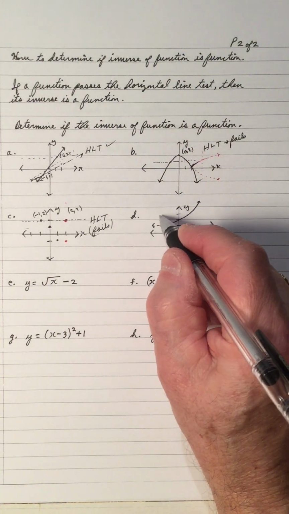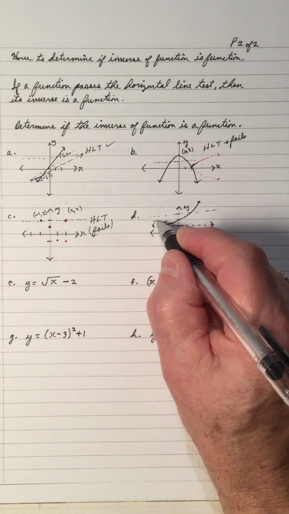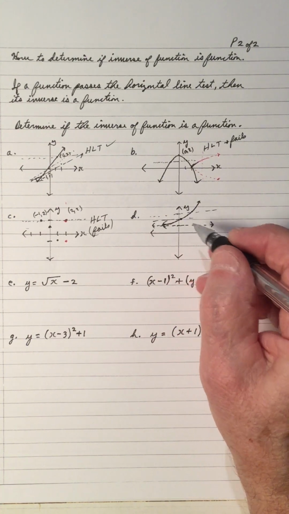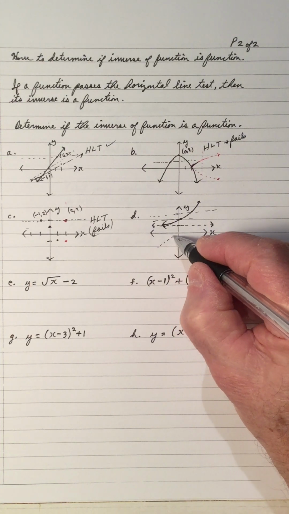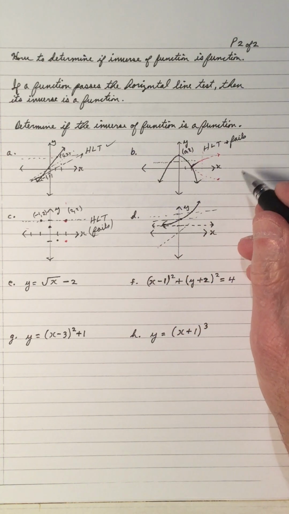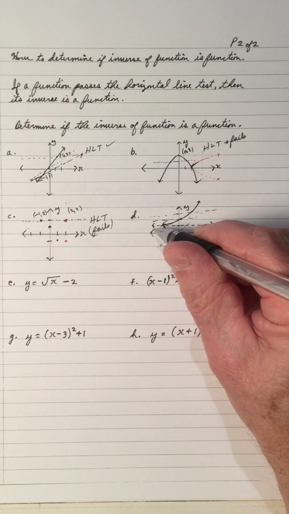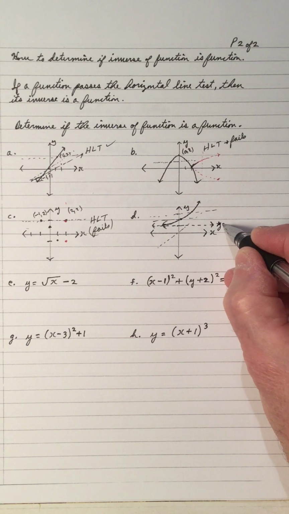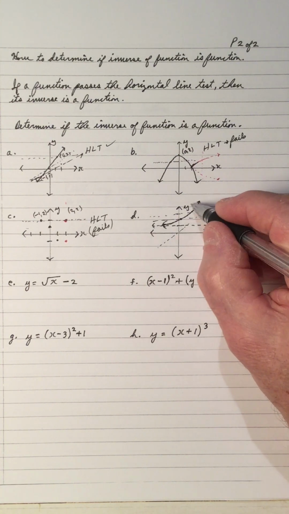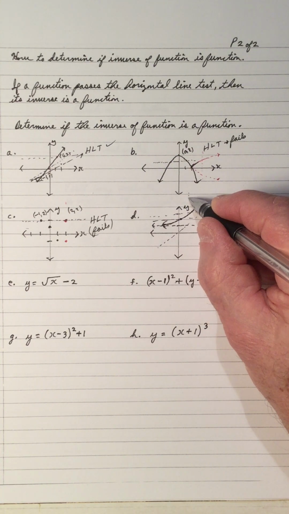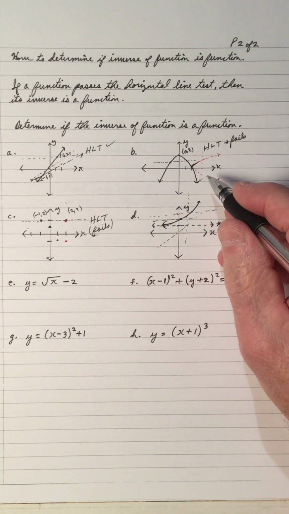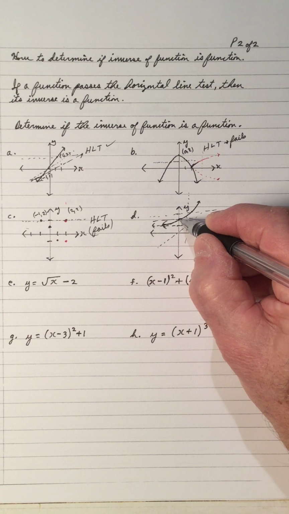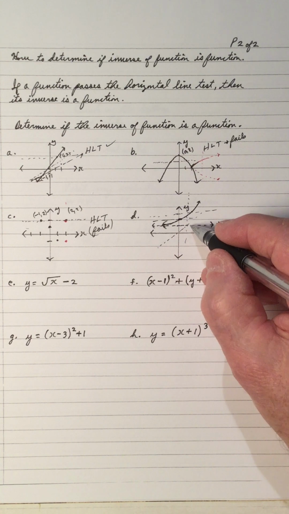D: I draw a horizontal line anywhere through this curve, and it only passes through one point. So when you do its inverse in the line y equals x, this asymptote here, let's say that's y equals 1, becomes x equals 1. Let's say that's right there. Then for the curve, if this point here is (0, 2), it becomes (2, 0).